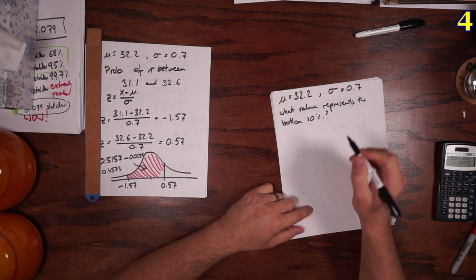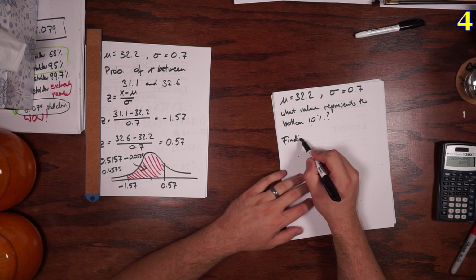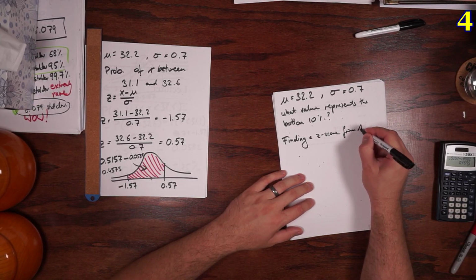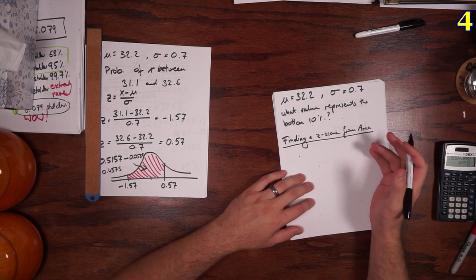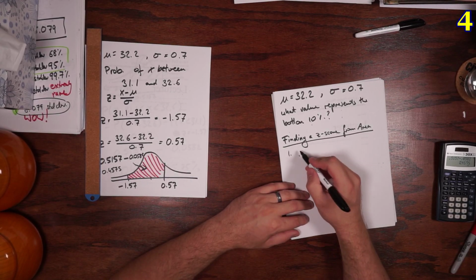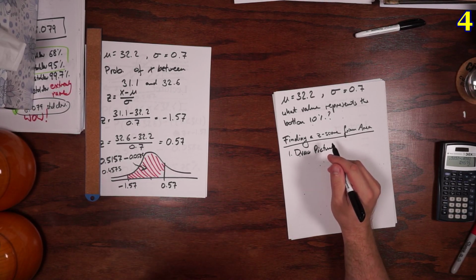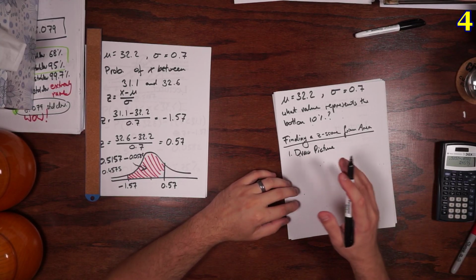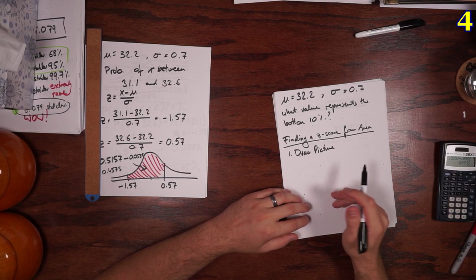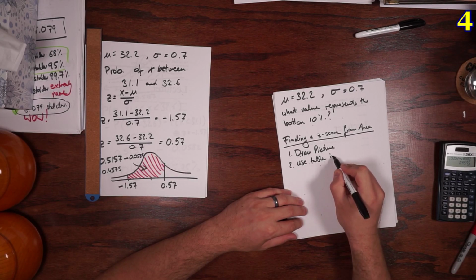And here we get to this cool concept of finding a z-score from area, right? And by area I mean probability. So we have to work backwards. First of all, we need to know what this looks like. So we need to look at the picture, and that shouldn't be too difficult. We know exactly which picture I'm talking about, so this should be relatively straightforward to do. So, draw the picture. Second, we're going to use the table in reverse.